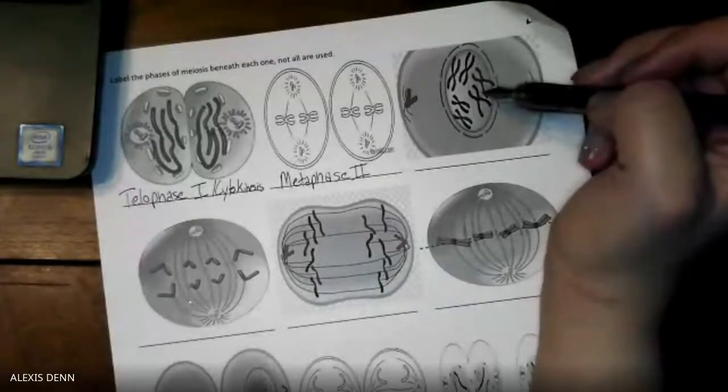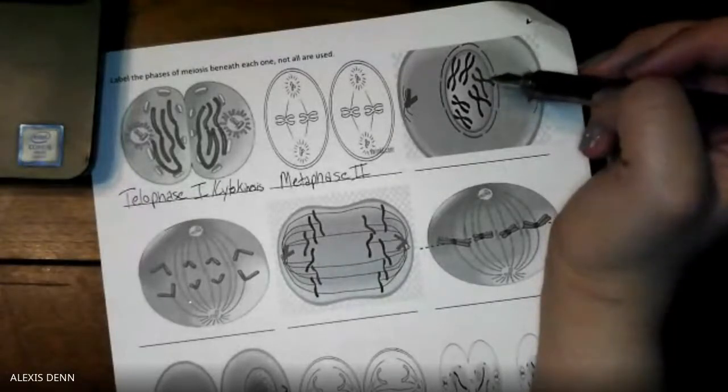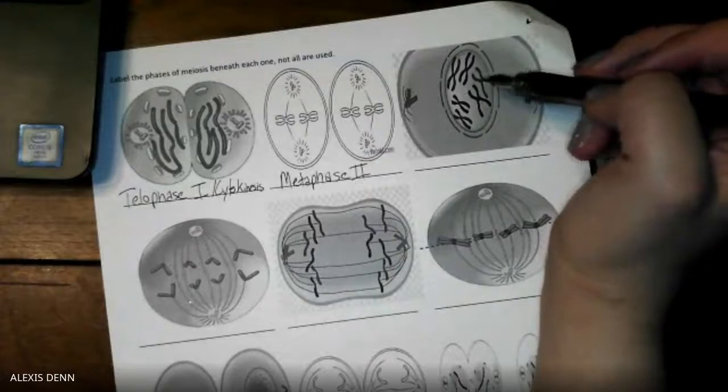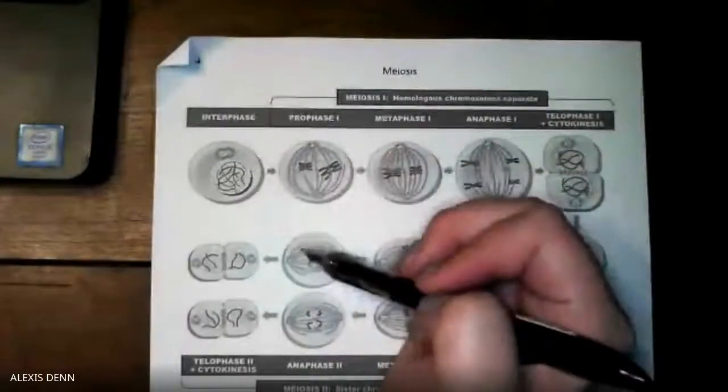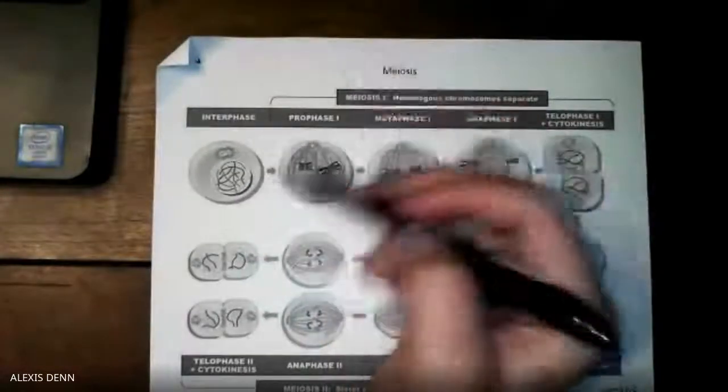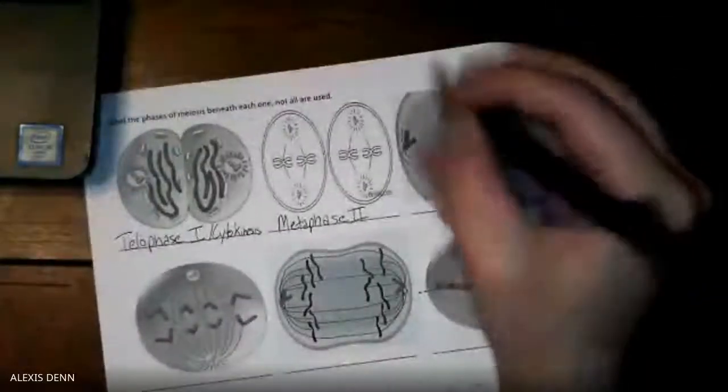In my next example, I see the chromosomes condensing, but I don't see anything lining up. So what looks most similar to this? Probably interphase. This is the very beginning of this process, so we'll go with interphase.